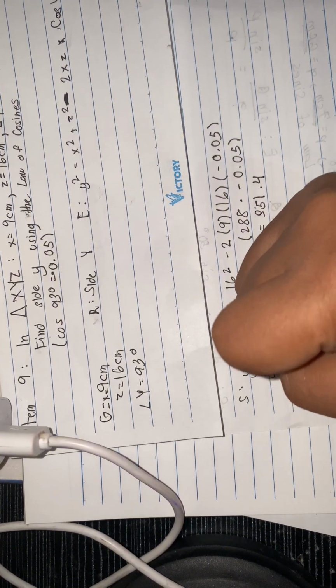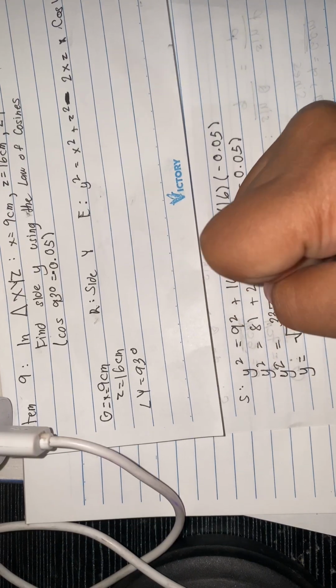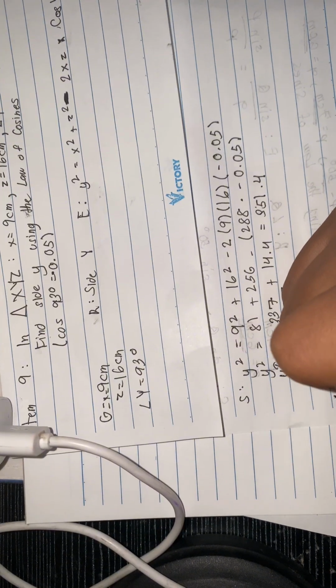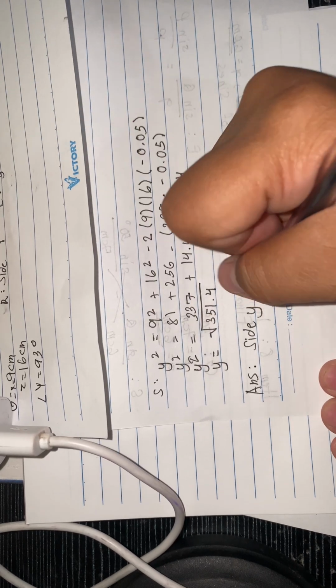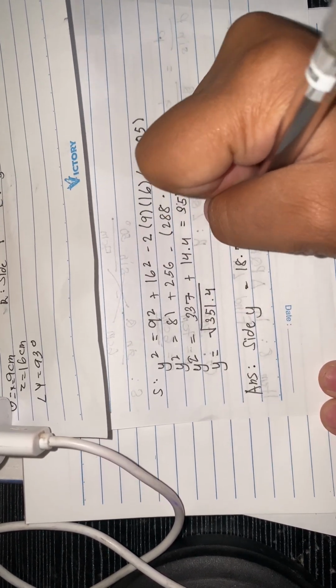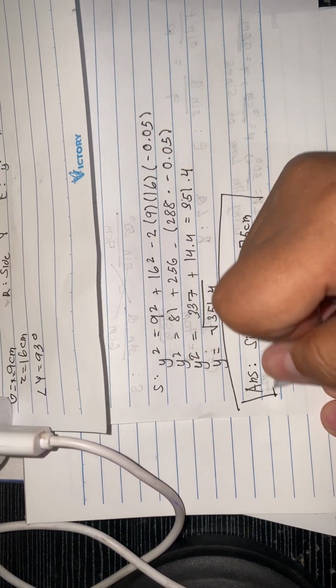So y is equal to the square root of 351.4. So the answer is side y is equal to 18.75 centimeters. That is the final answer.